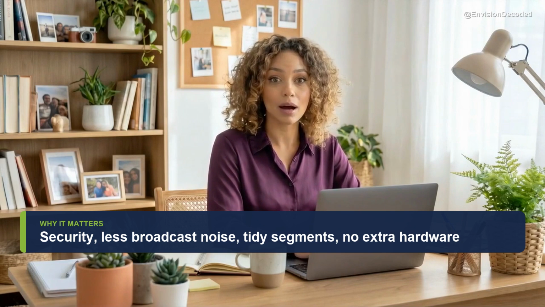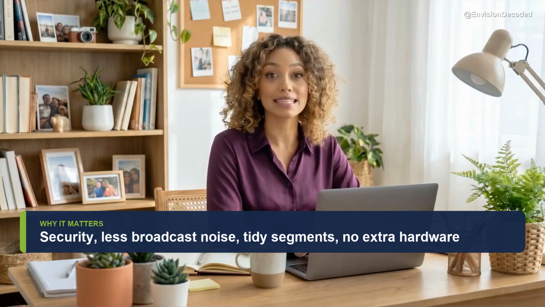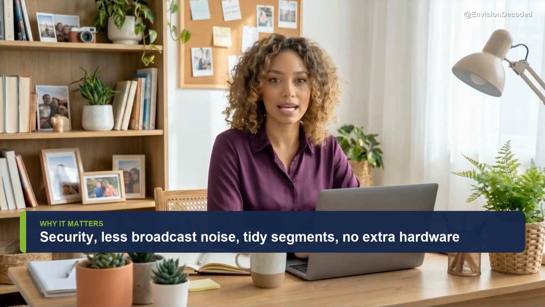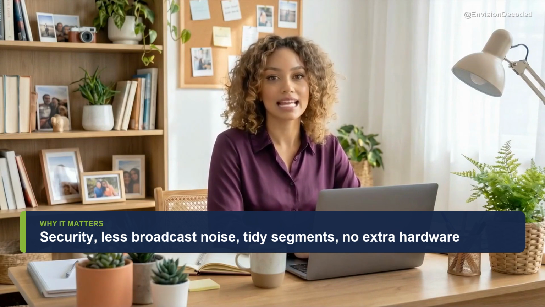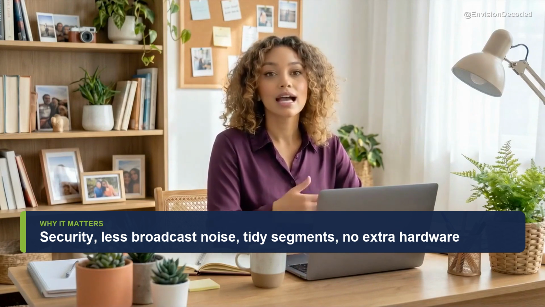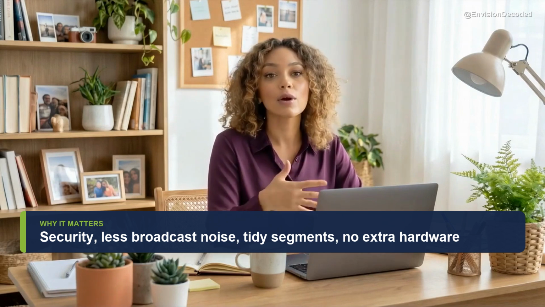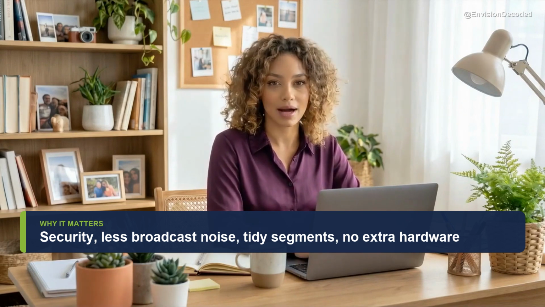Why slice a network up? Three reasons you have heard before, because they rhyme with why we subnet. Security. Guests and finance should not share a neighborhood. Performance. Broadcast chatter stays inside its own VLAN instead of flooding everyone. And organization. Teams, floors, or device types each get their own tidy segment, without buying a separate switch for each. VLANs are subnetting's physical world partner.